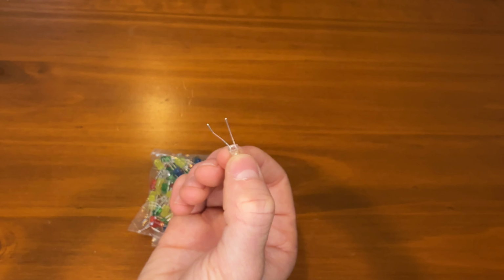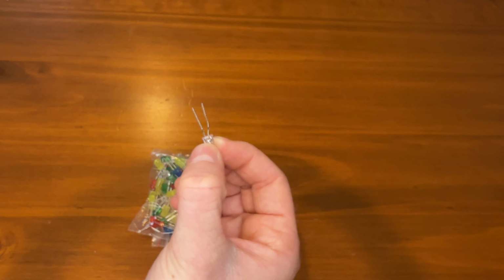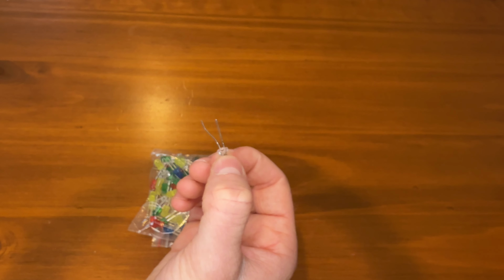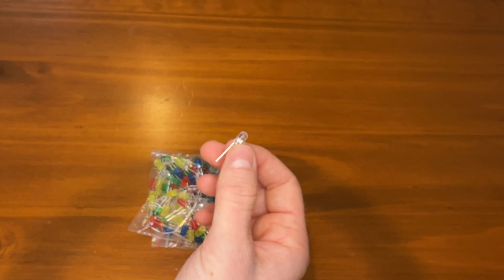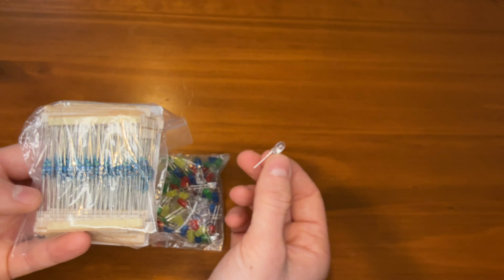Because LEDs are diodes, current can only flow through them in one direction. If an LED is connected backwards, it simply won't light up. This is a common mistake, so make sure to always check the correct orientation. LEDs should always be used with resistors to prevent excessive power from burning them out.